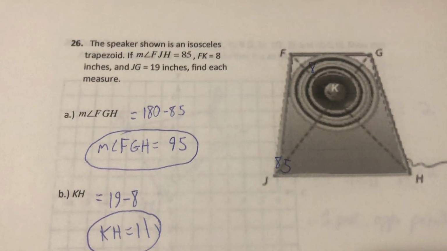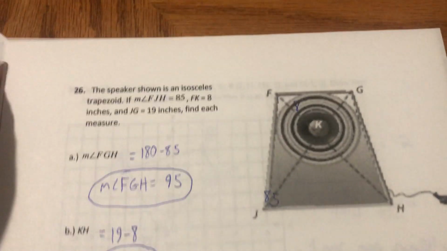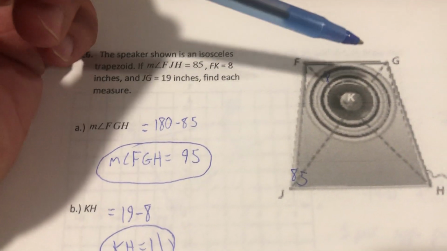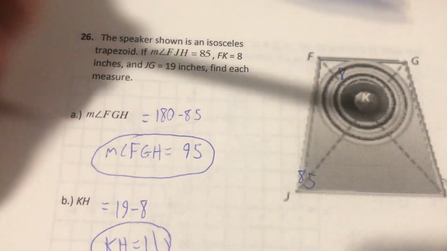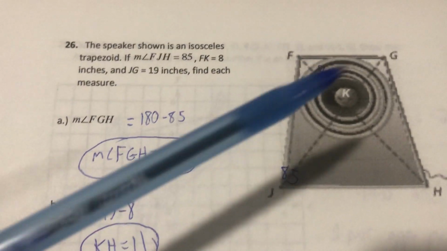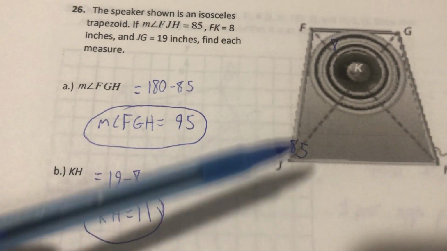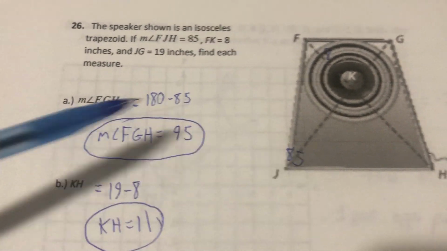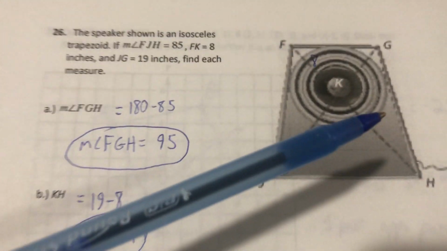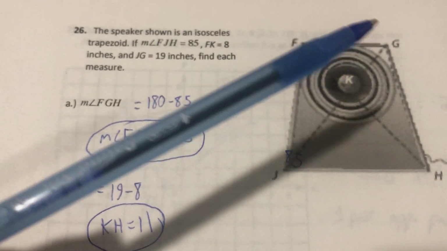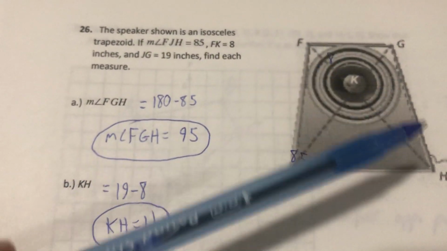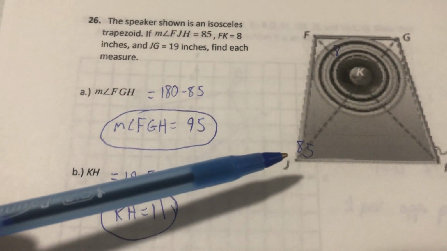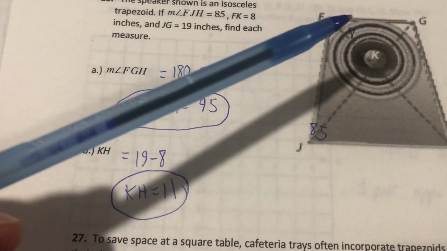All right, so looking at the first problem here. They tell us right away that angle FJH, and they're naming them with three letters because these diagonals ruined calling it J, is 85 degrees. Now we're looking for FGH. They tell us it's an isosceles trapezoid, so whatever FGH is worth, JFG is going to be worth the same.